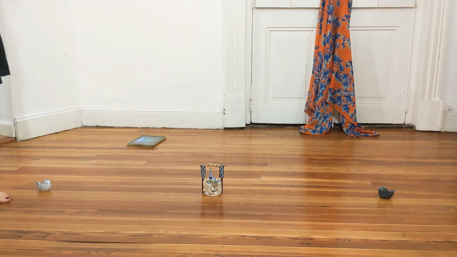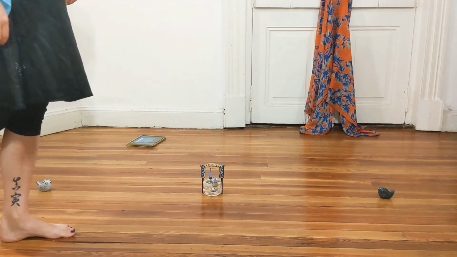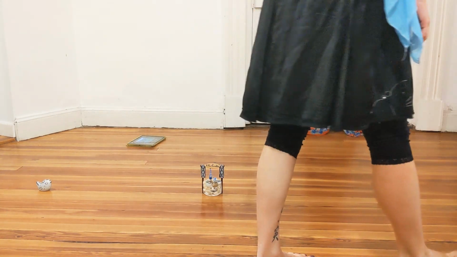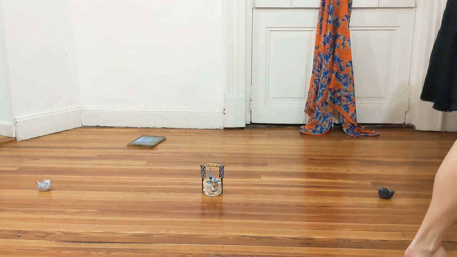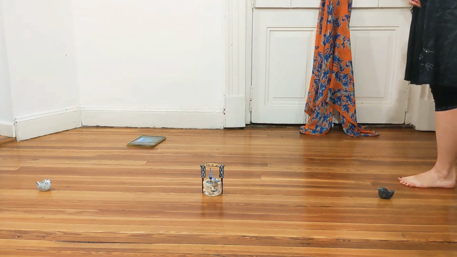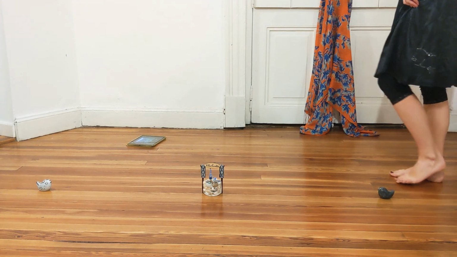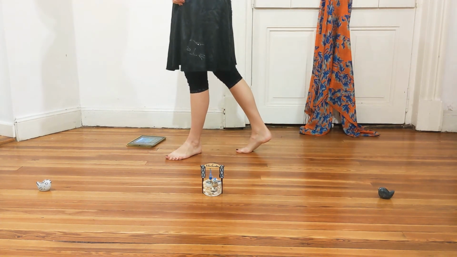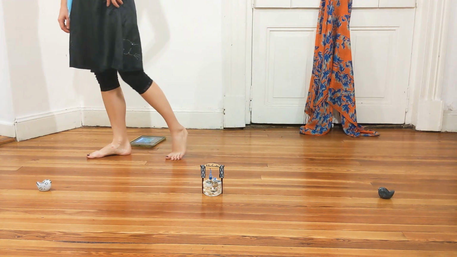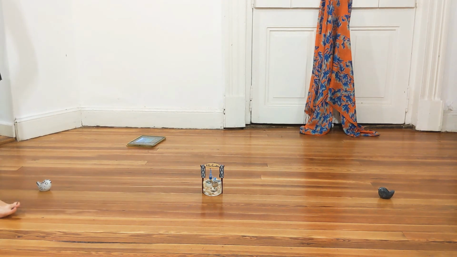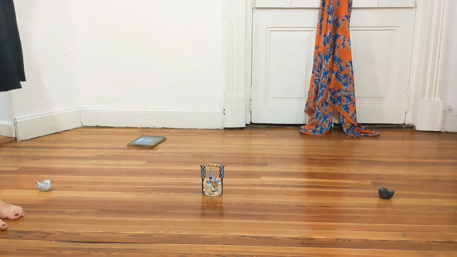You will start with the left leg and you go 1, 2, 3, 4, 5, 6, 7, together, and start again. 1, 2, 3, 4, 5, 6, 7, feet together.